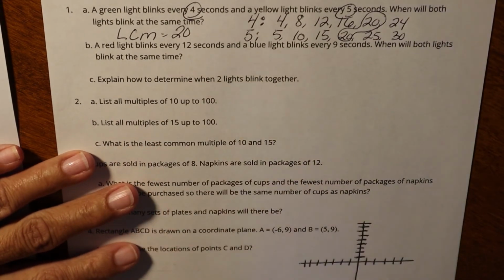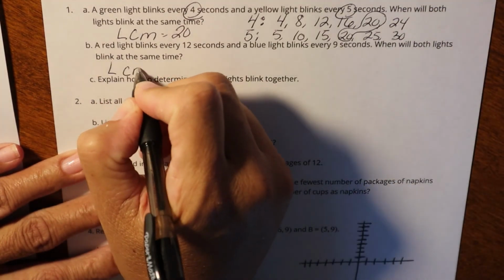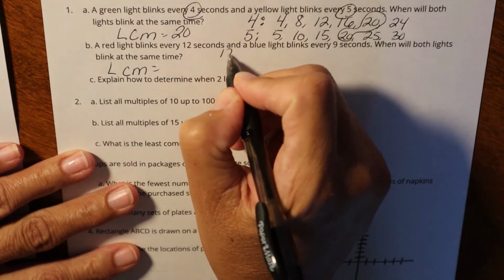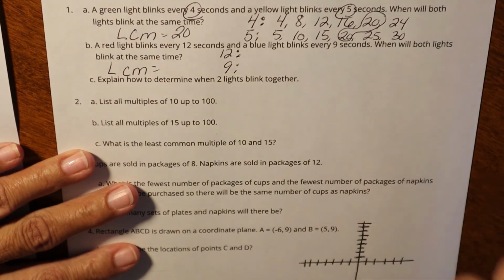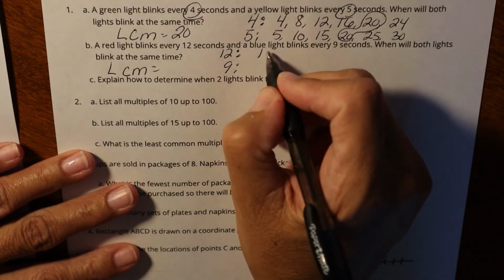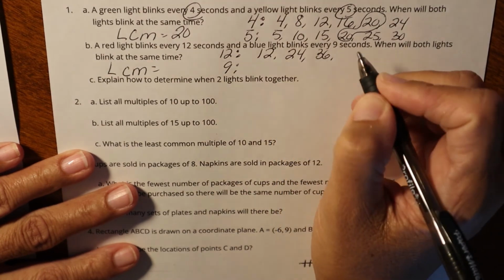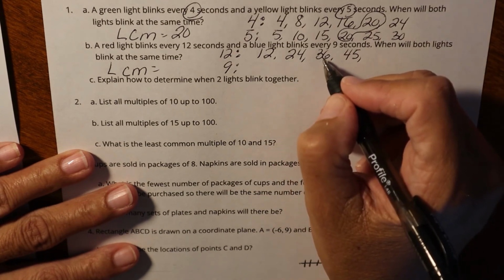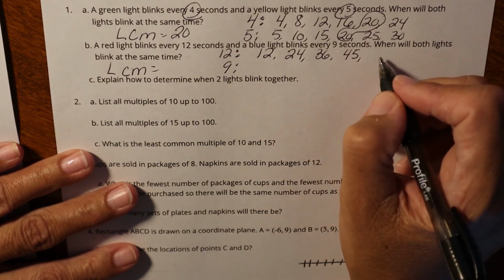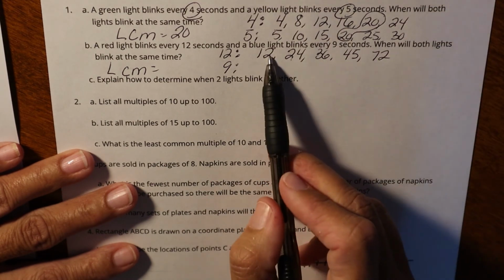B, a red light blinks every 12 seconds, a blue light blinks every 9 seconds. When will they blink together? Another least common multiple problem. This time we have 12 and 9. Let's go up to the first 5. So we have 12 times 1 is 12, 12 times 2 is 24, 12 times 3 is 36, 12 times 4, no, I'm sorry, 12 times 4 is 48, 12 times 5 is 60, and 12 times 6 is 72.